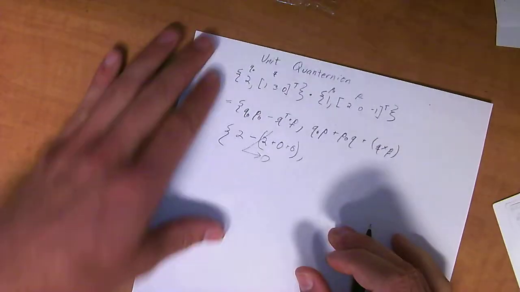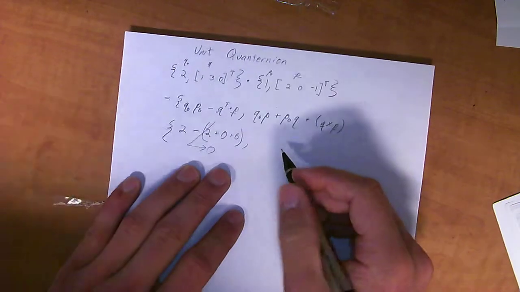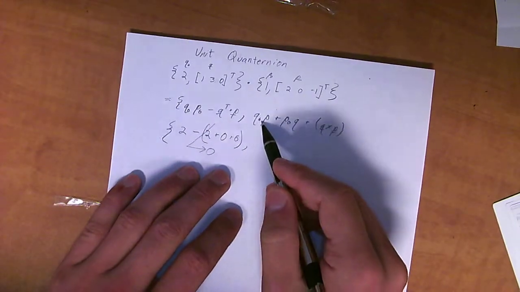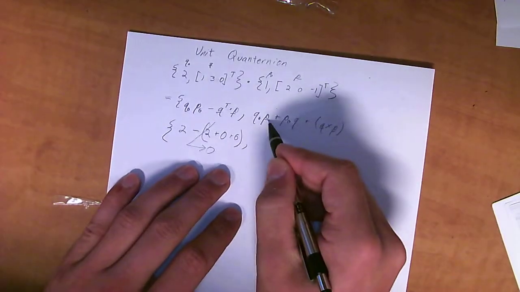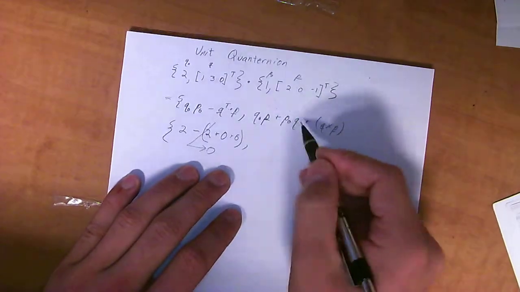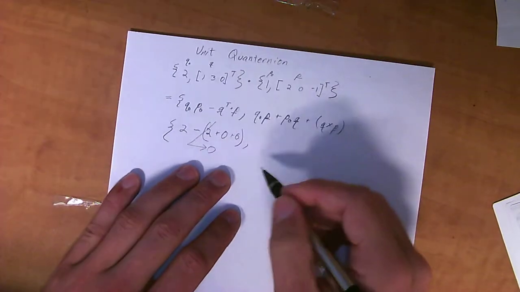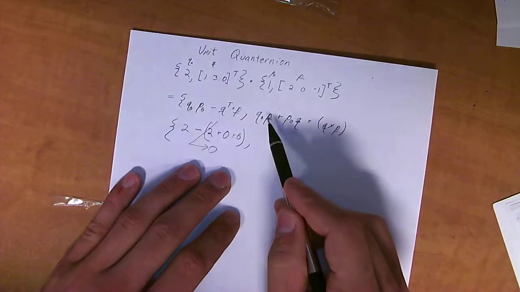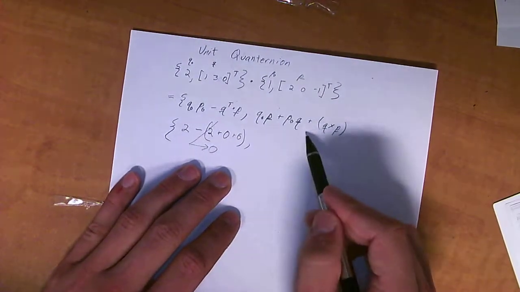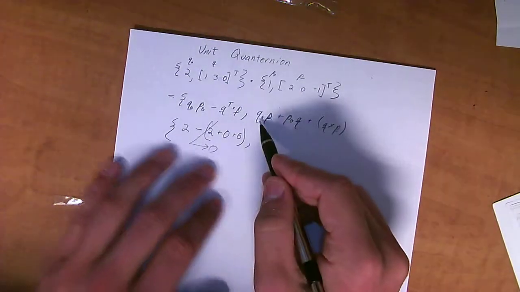Now going on to the second element here. This is the P vector, and this is the Q vector. Both of these are vectors. So this is a scalar times a vector, so you're going to get a vector, and another scalar times a vector, which is also going to be a vector.